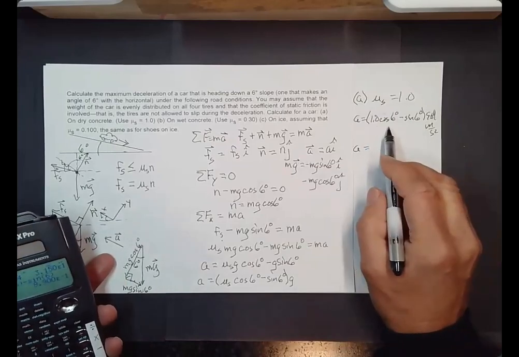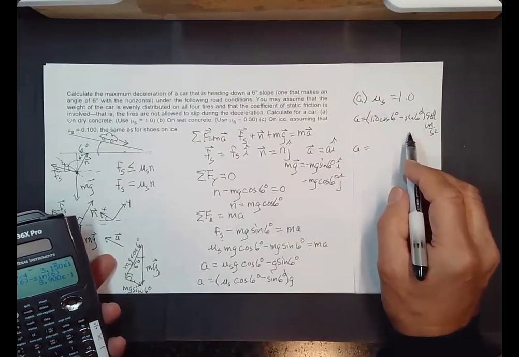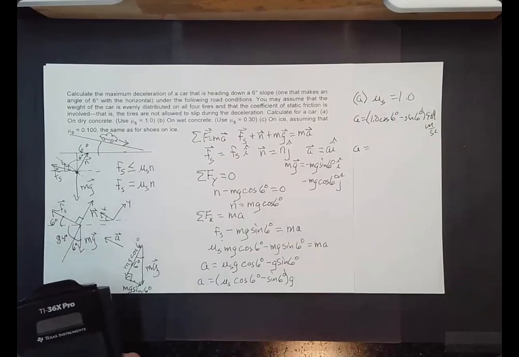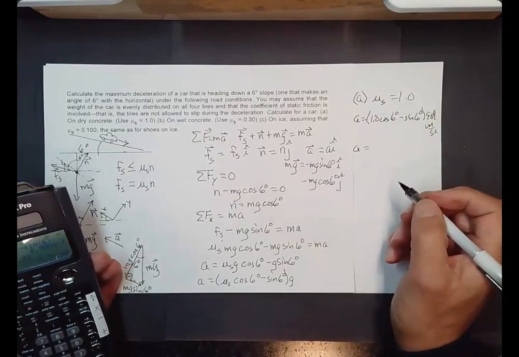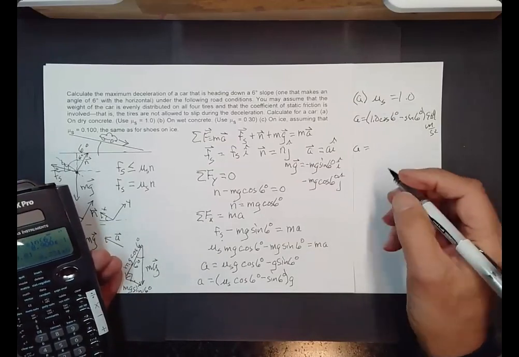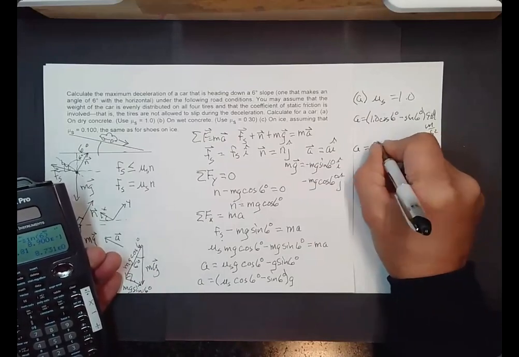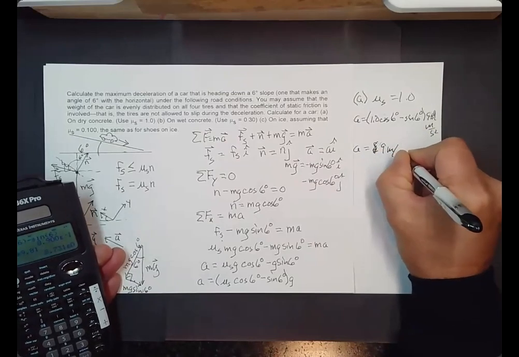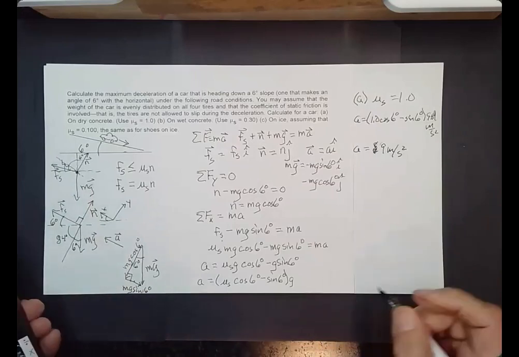This cosine of 6 degrees minus the sine of 6 degrees is actually 0.89, and then times 9.81. And I get pretty good deceleration, actually. It would round to 9 meters per second squared. So that's all that works out to.